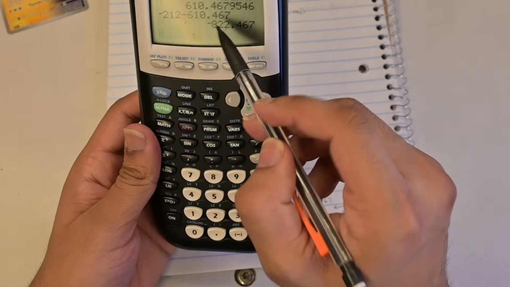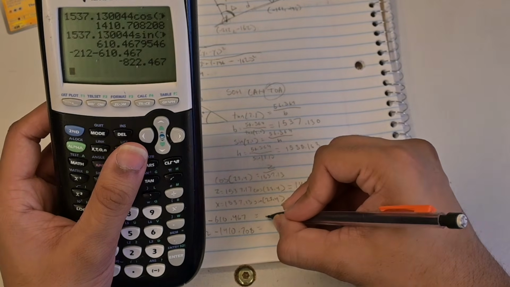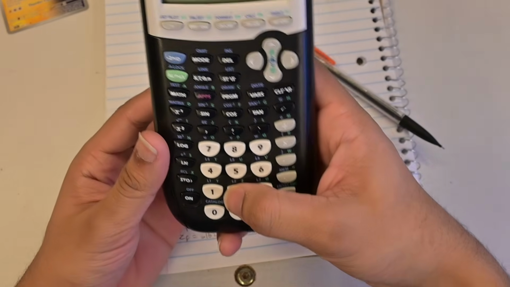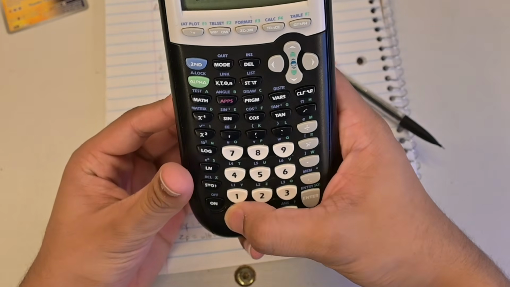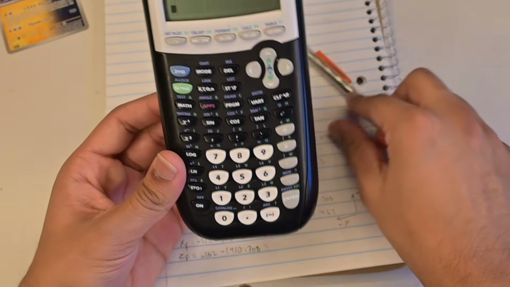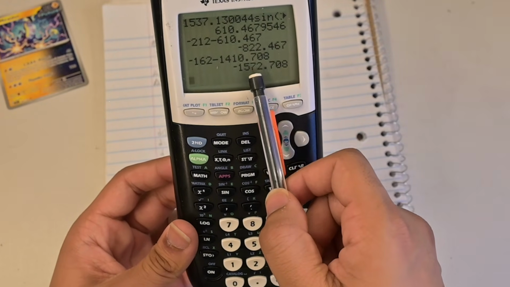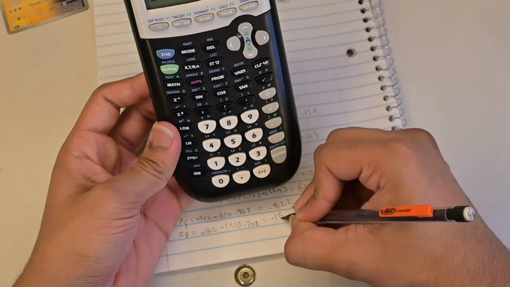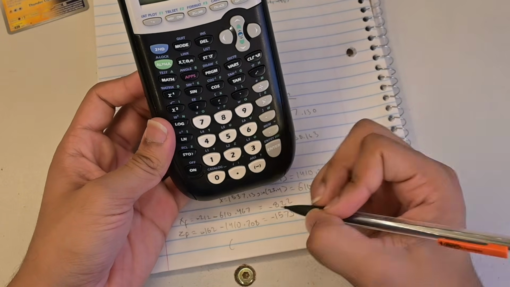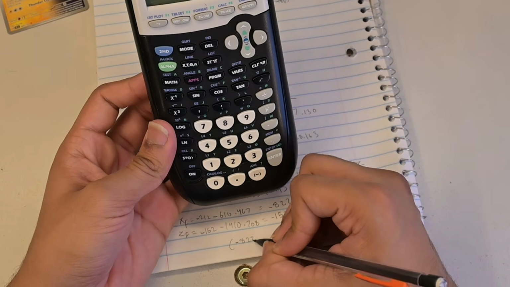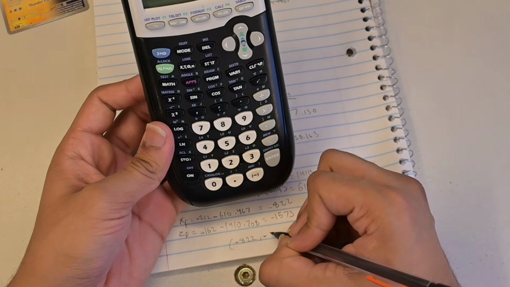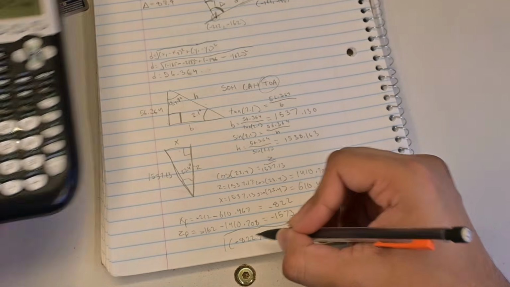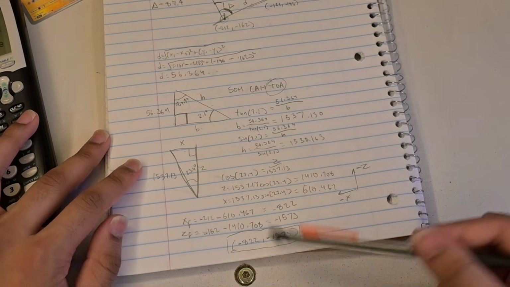And so if we calculate that, negative 212 minus 610.467, we get negative 822. I'm going to round to the nearest whole number now. And if we do that for the other one, negative 162 minus 1410.708 is negative 1572. Rounded is going to be negative 1573. So our final expected coordinates are negative 822, negative 1573. So this is where our guess is going to be.